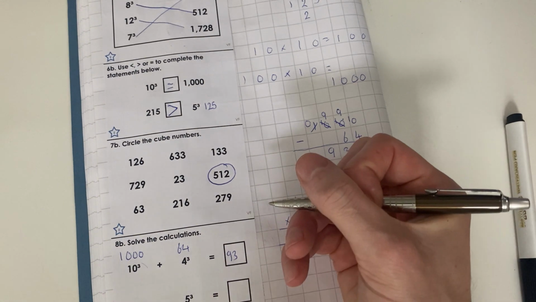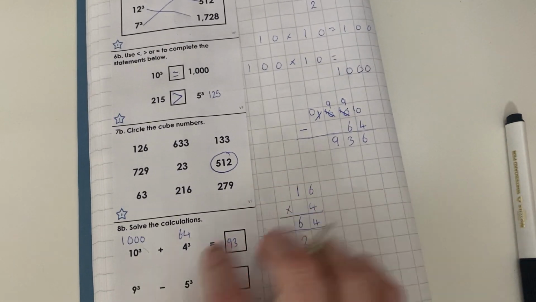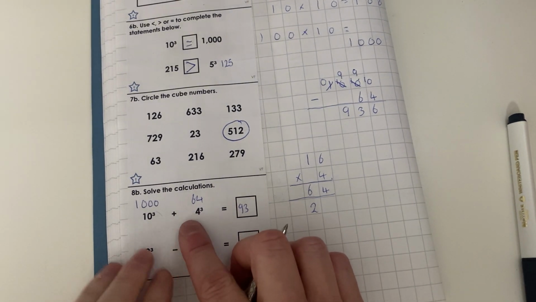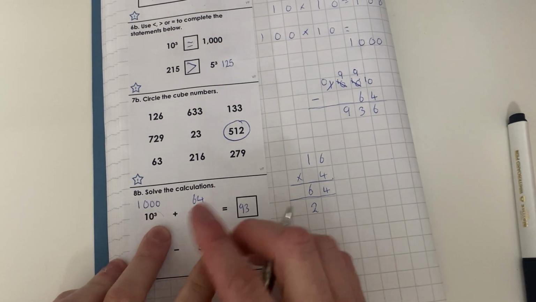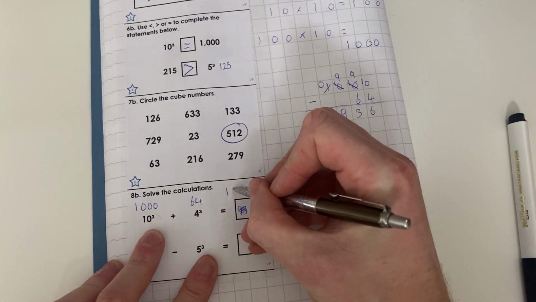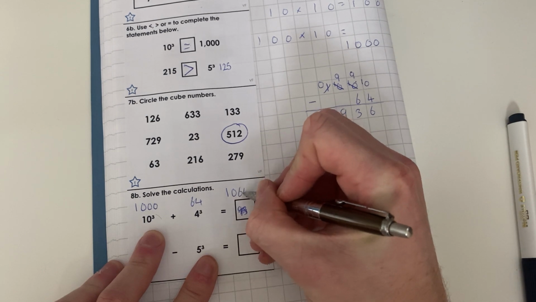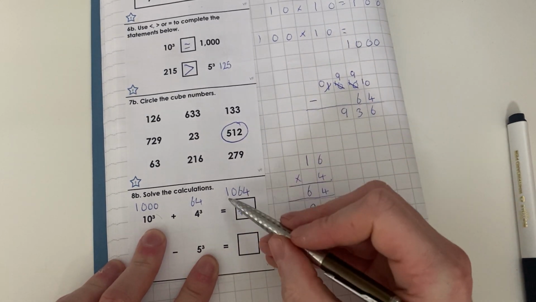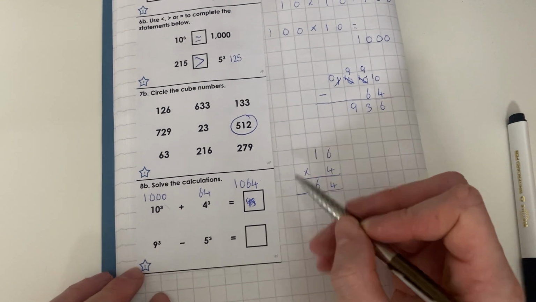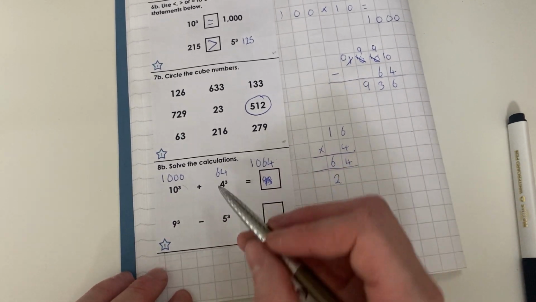And I've just realised, children, I've made a mistake. I do apologise. It said addition. This is why it's really important to read your question carefully. And I've made a mistake here. So this actually is 1,000 plus 64. So Mr. Taylor needs to stay in at break time because he has made a mistake. So it's 1,000 plus 64, 1,064. I do apologise, children. I didn't read that carefully.